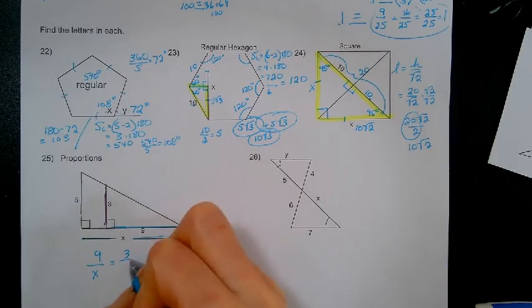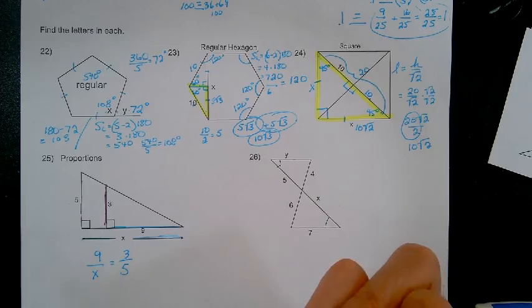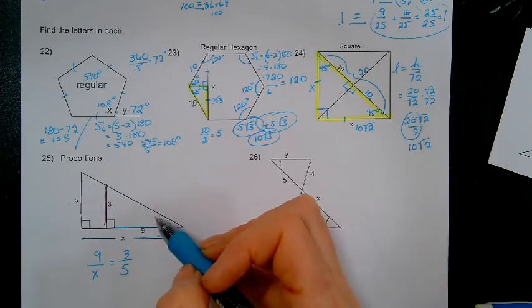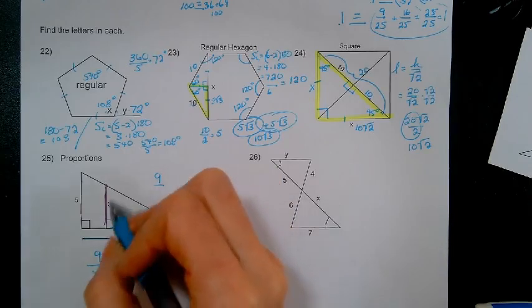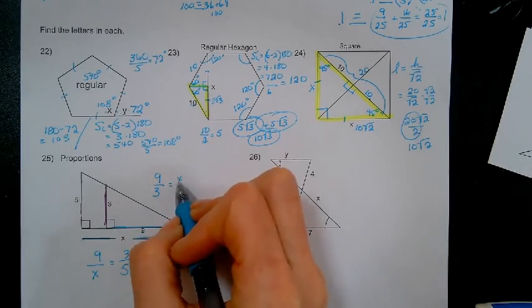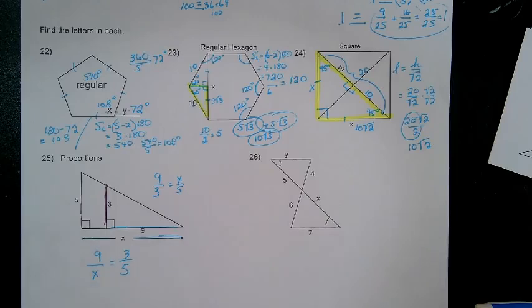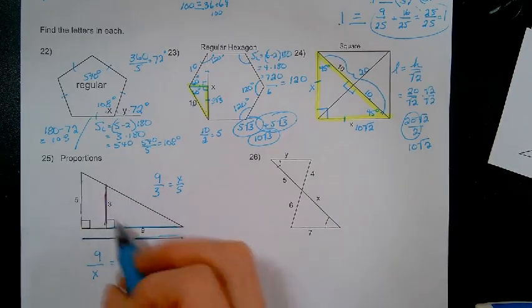I could have also done 9 goes to 3 as x goes to 5, and we'll get the same cross products. So 9 goes to 3 as x goes to 5. Cross multiply, we get 3x equals 45. Right? X equals 15.